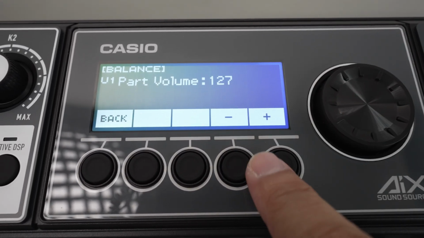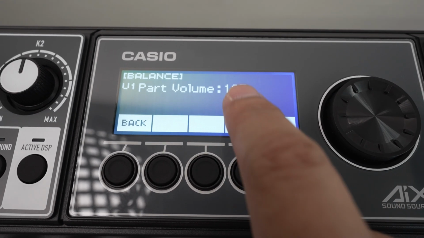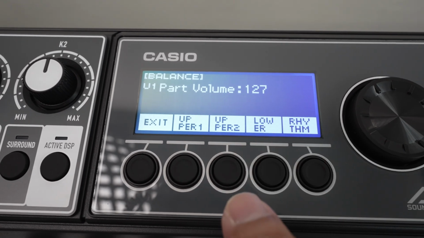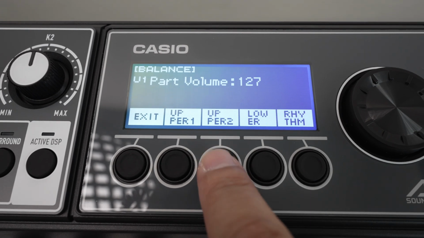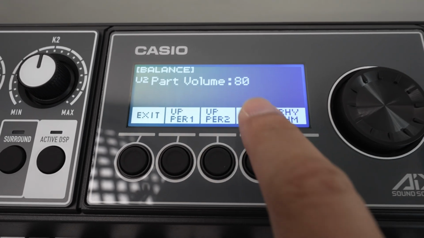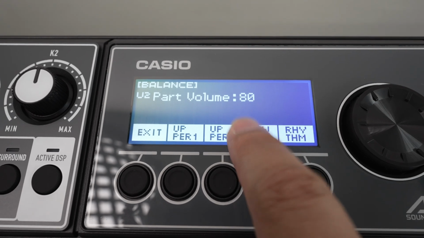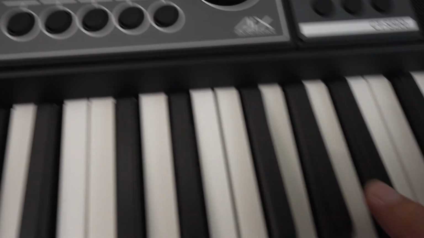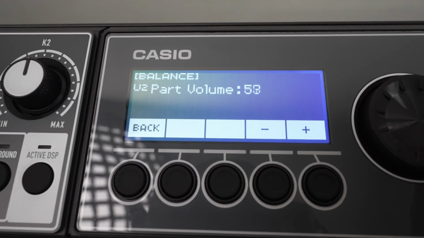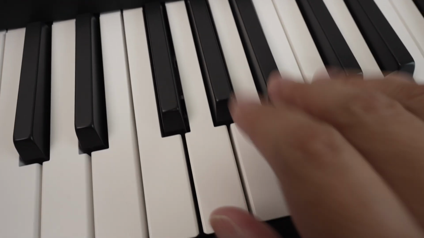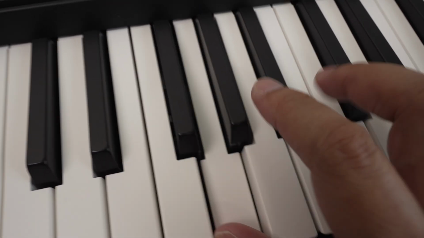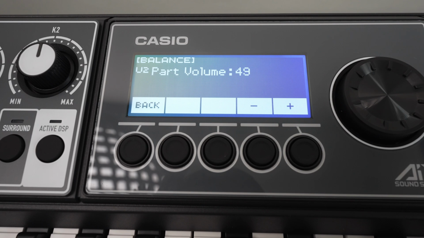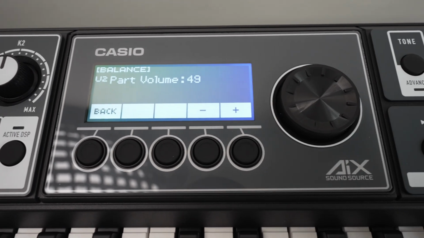So using the data wheel or the plus and minus buttons, you can change the numerical figure. We cannot make the volume of your voice 1 any louder. So the only way we can balance up the volume is to press upper 2, and this is the volume of our alto saxophone. Right now it is at 80. And if I were to shift it down to a lower number, 50 perhaps, when I play, you can hear that the guitar is louder than the alto saxophone. And that is how you balance the volume of your two layers of sound.